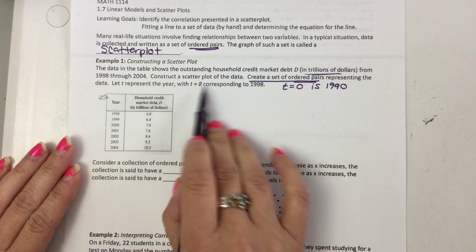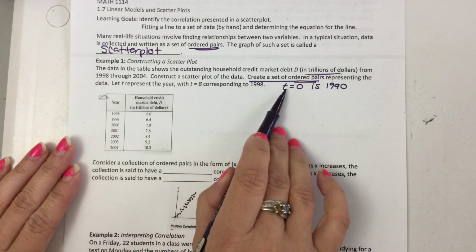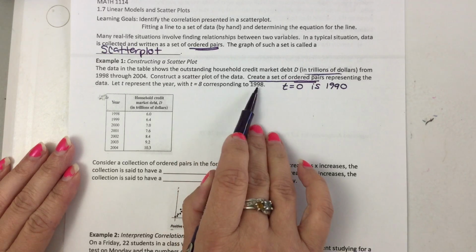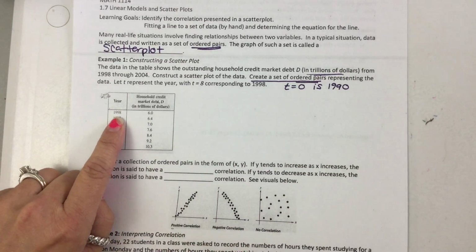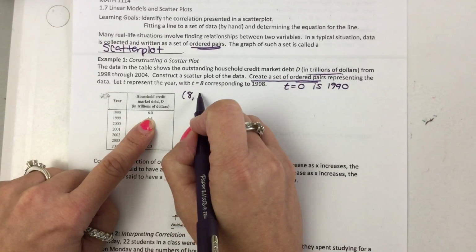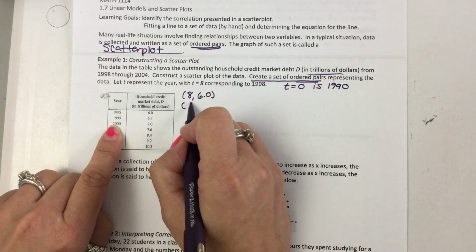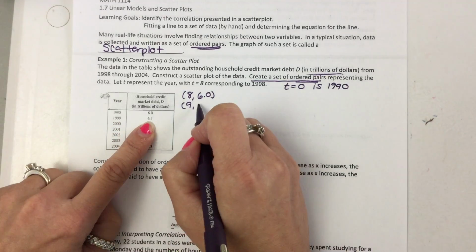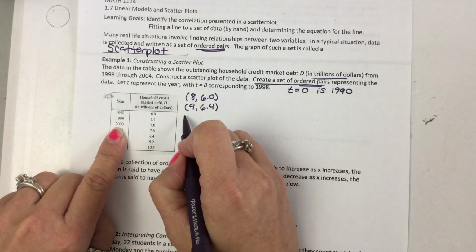Because T equals 8 is 1998, this means 8 years after our base, which in this case would be 1990. Okay, so they want us to create ordered pairs. So 1998 is 8 years after 1990. The debt was 6.0 trillions of dollars. 1999, the year I graduated, that's 9 years after 1990. It's 6.4 trillions of dollars.